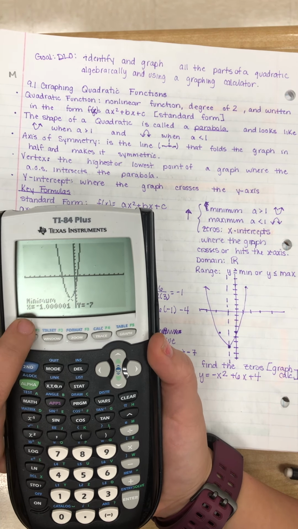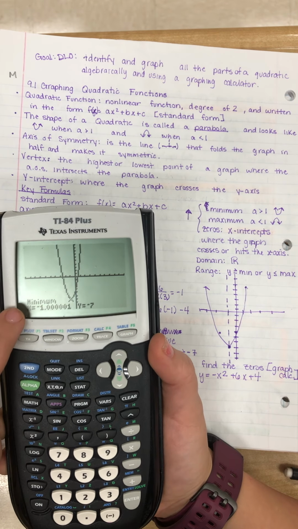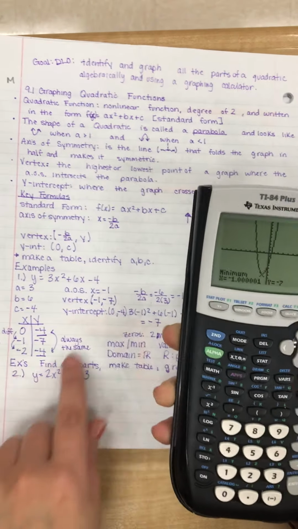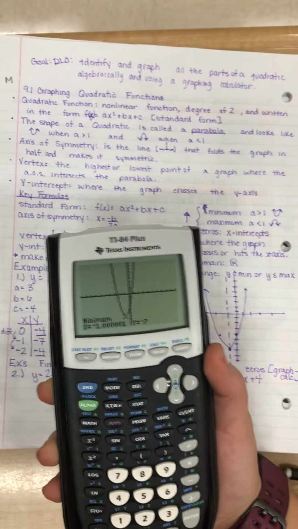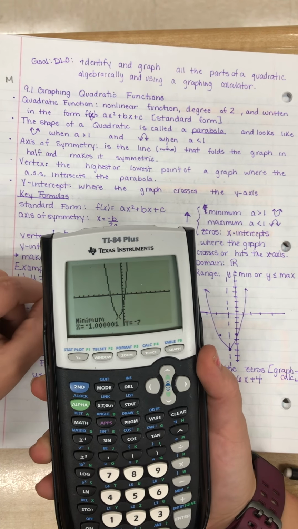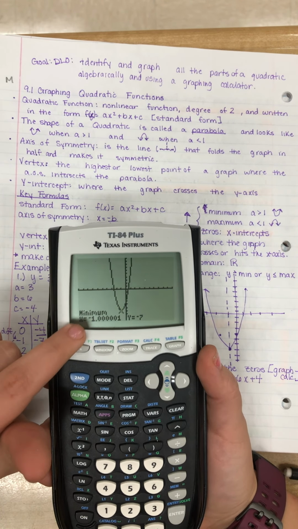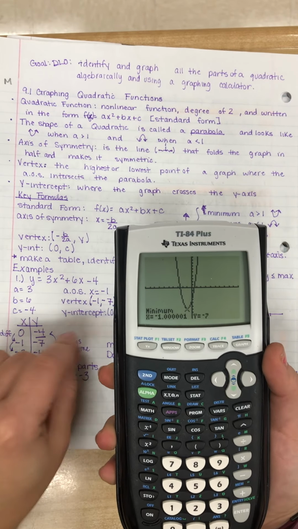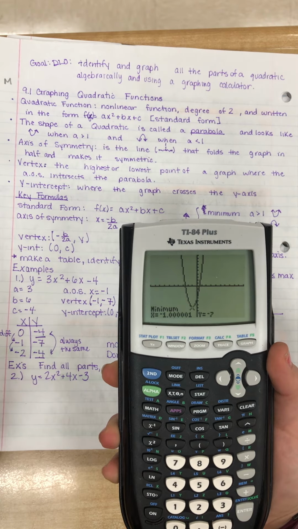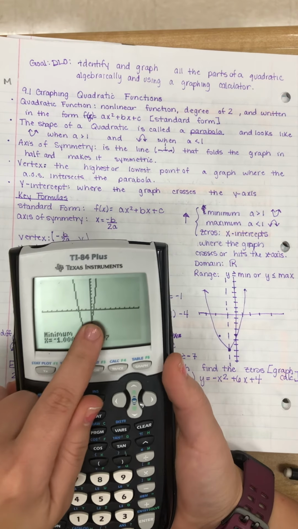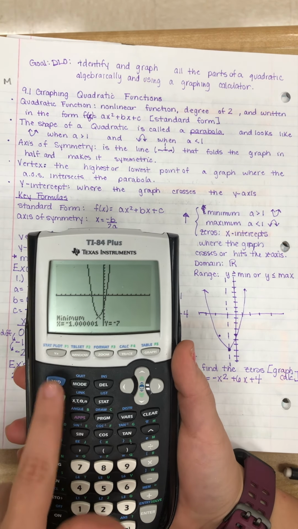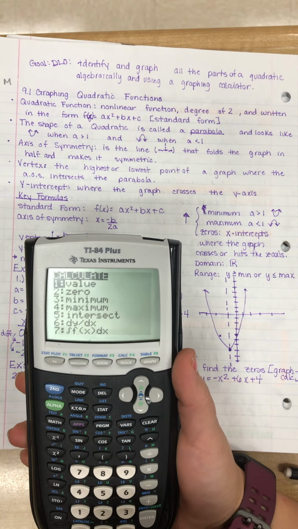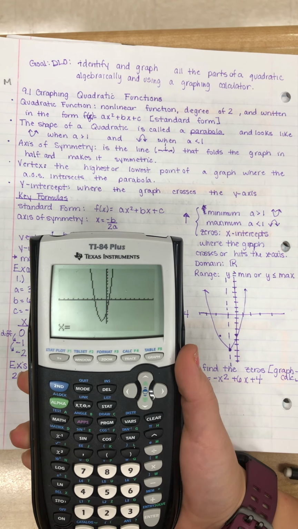It says -1.000. It's really -1. -1, comma, -7. And look, I have that written down. So I would write down my vertex is at -1, -7. My axis of symmetry is whatever my x value is. So then I would write my axis of symmetry is x equals -1.